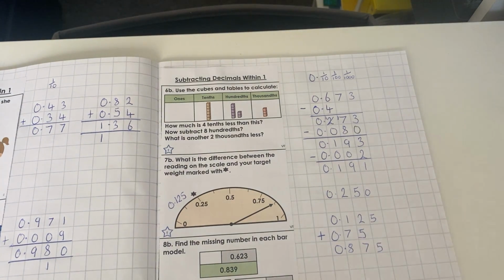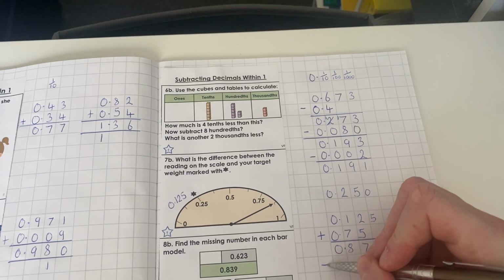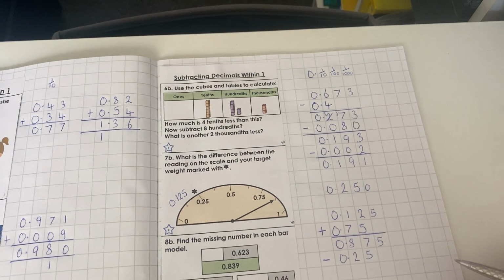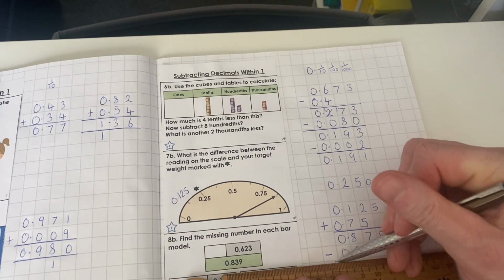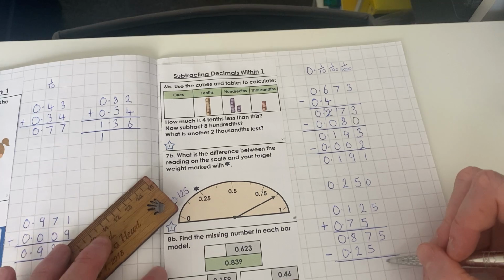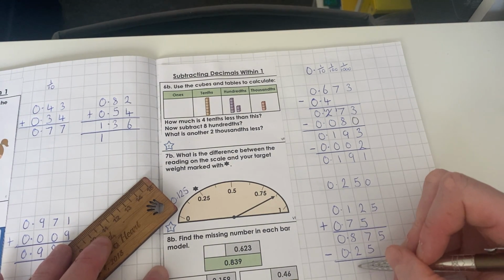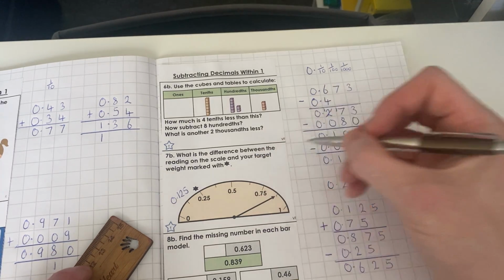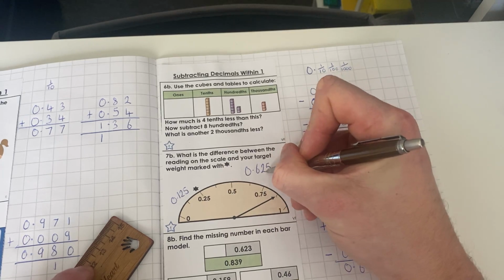So we've got 0.875 take away 0.25, and this will give us our answer. 5 take away nothing equals 5. 7 take away 5 equals 2. 8 take away 2 equals 6. 0 take away 0 equals 0. So the difference is 0.625.